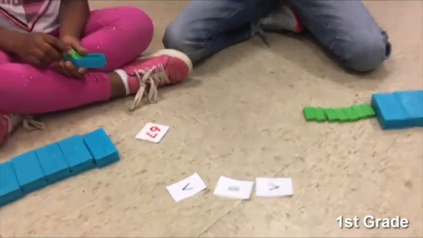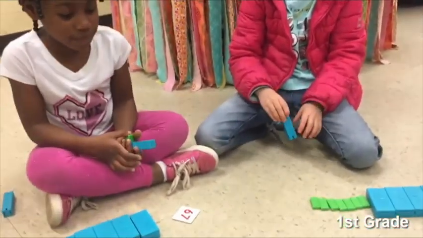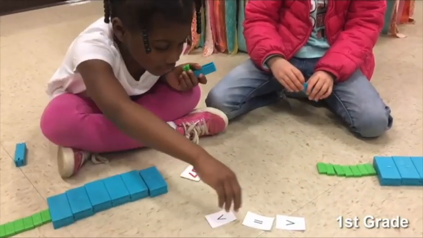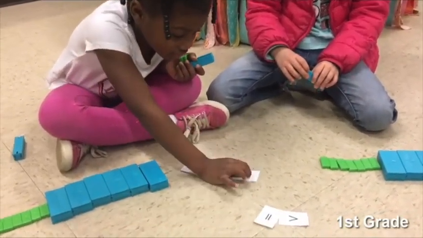So which symbol would we use to compare those two numbers? What symbol is that?